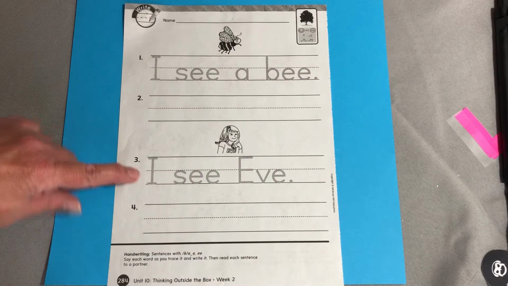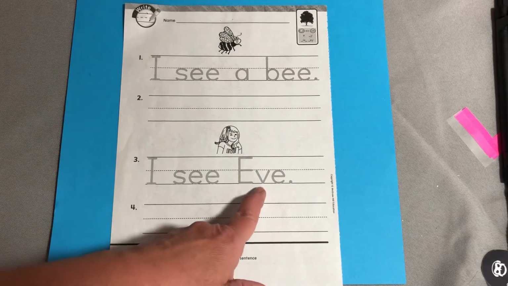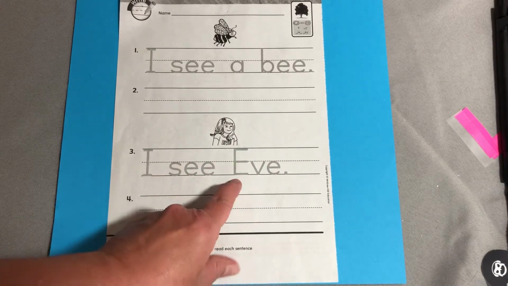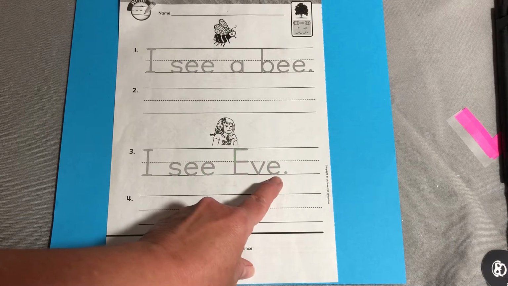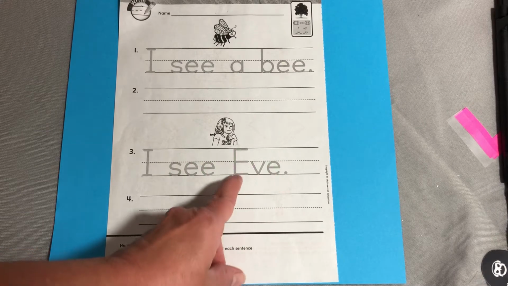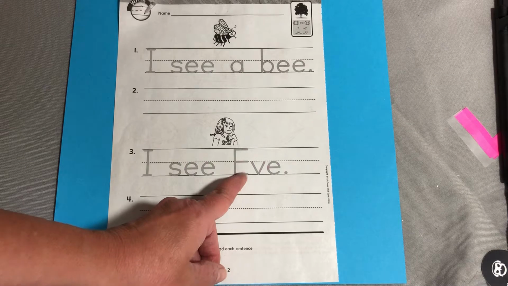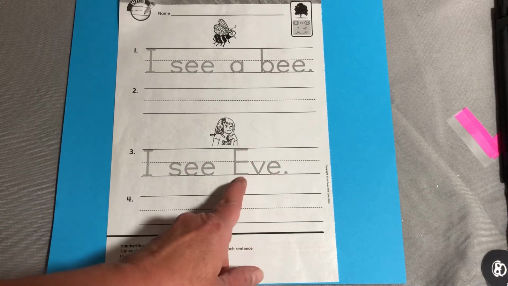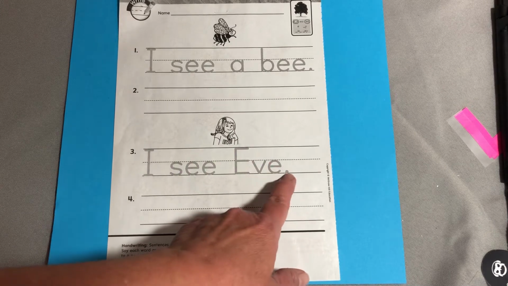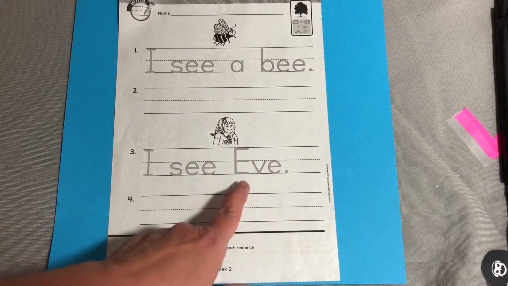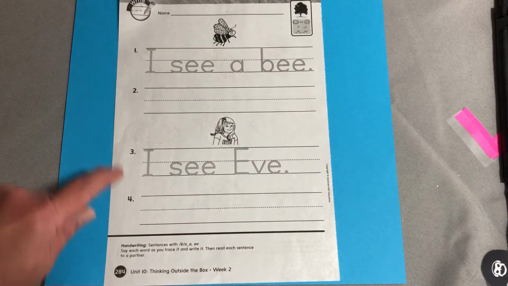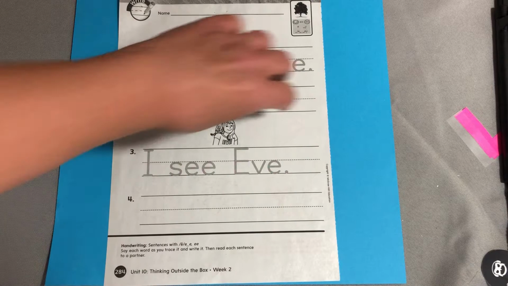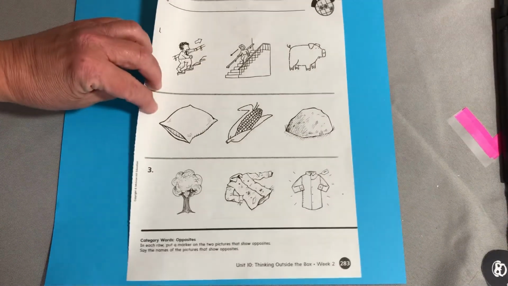Number 3, I see Eve. And this is a name where she has the E, another letter, and a silent E pattern, making her first letter say E in her name. So notice that that is a different vowel pattern, but her name is Eve. And also this sentence you're going to trace and then write below. You're doing number 2 with this sentence, and you're doing number 4 with this sentence. You're kind of in charge of doing that.